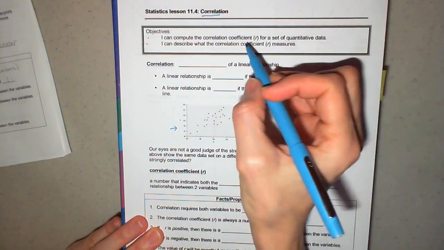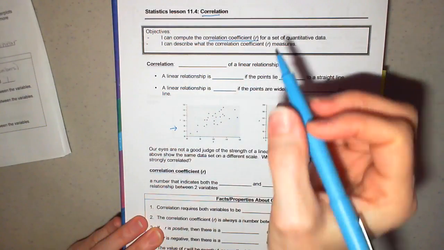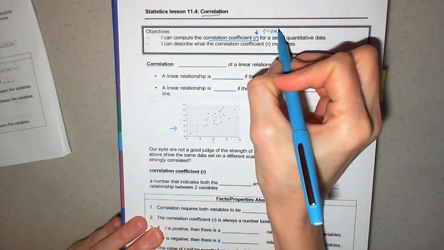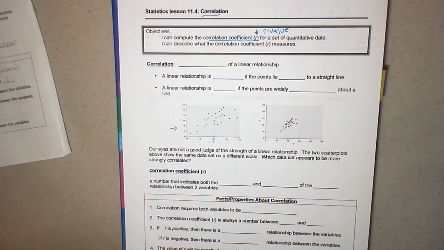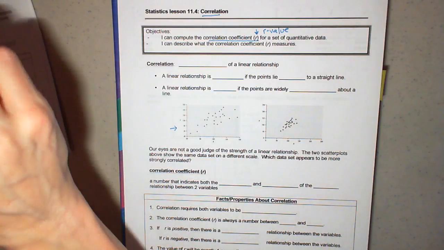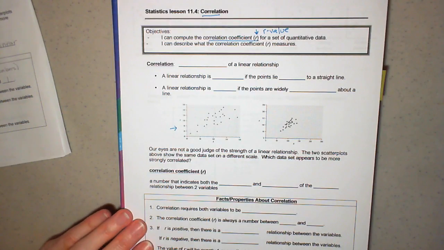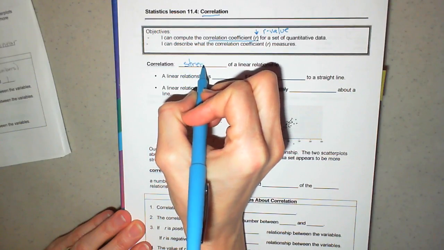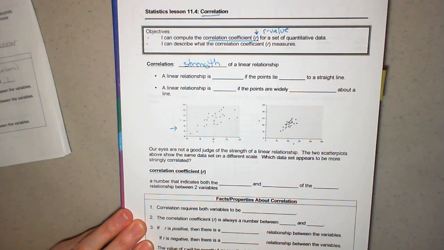So our objectives are, you're finding, this is your new vocab word, the correlation coefficient, and we're going to call that the R, and you're going to hear me just talk about the R value. That is the correlation coefficient, and you can describe what it means. Remember, this is when you're looking at two variables. So correlation tells you the strength of a linear relationship, and we'll talk about that in relation to the pictures when we get down there.